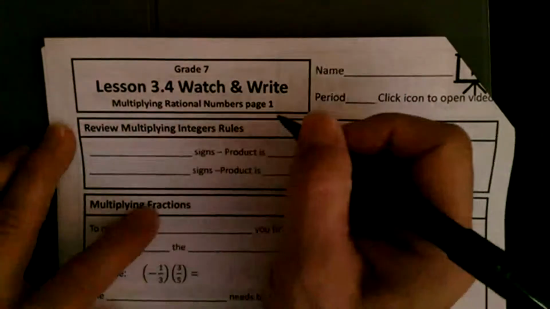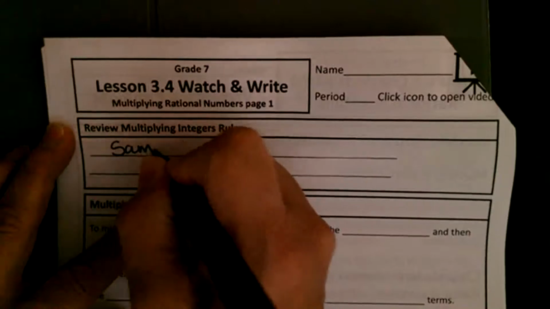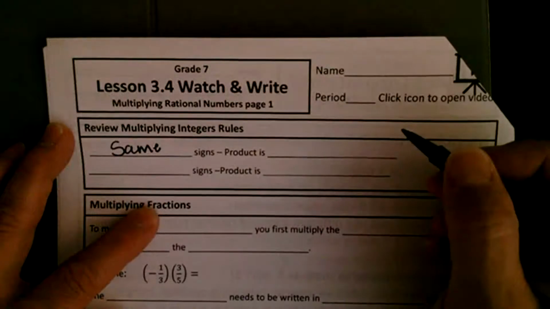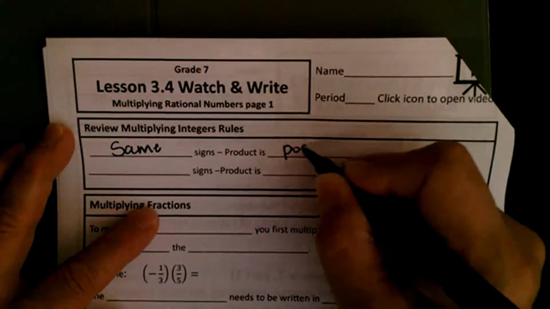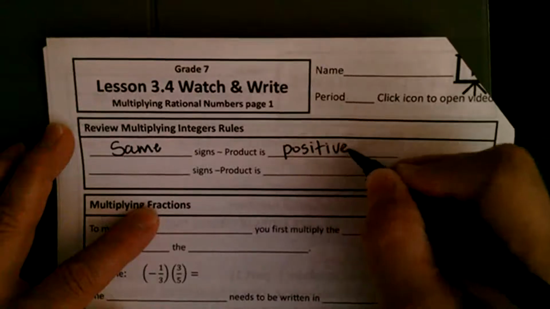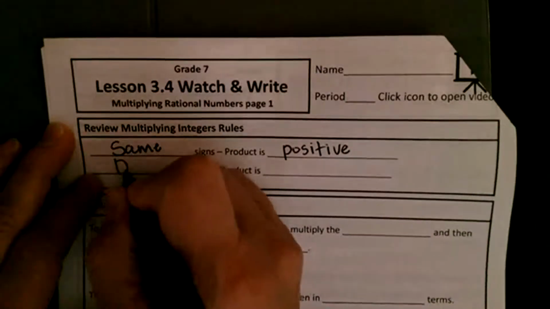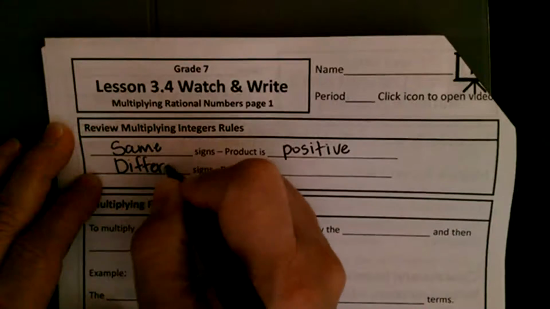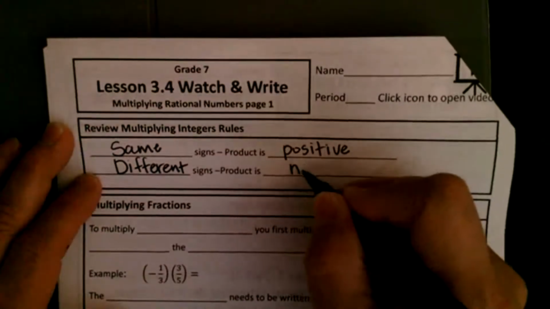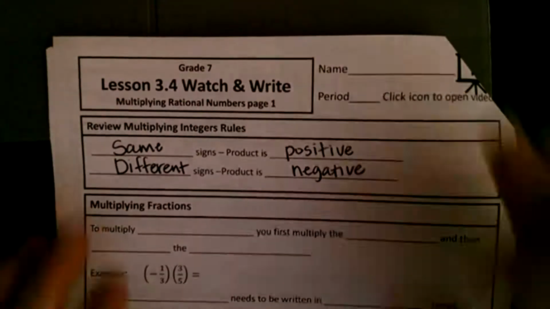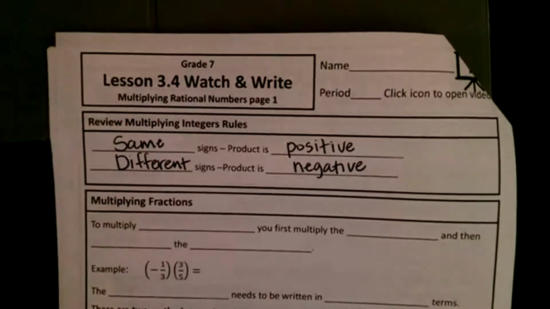When you multiply, if you have same signs, the product or answer of the multiplication problem is positive. Same signs means a positive and a positive, and also a negative and a negative. The answer will be positive. If you have different signs, the answer is negative. Simple. Multiplication and division have the same rules: same signs, answer positive; different signs, answer negative.